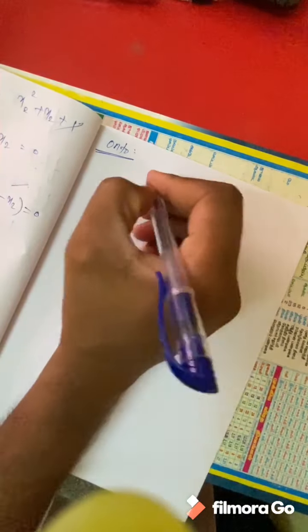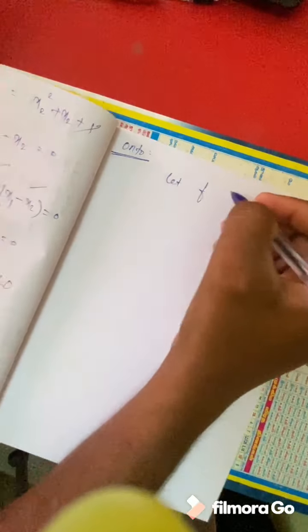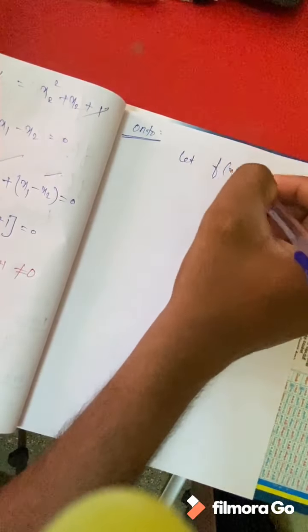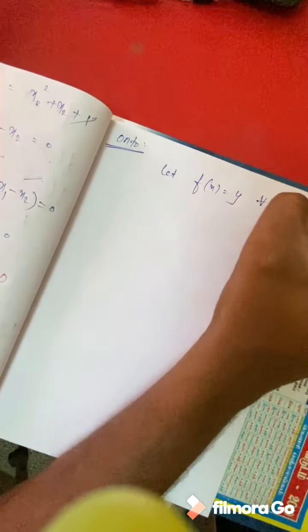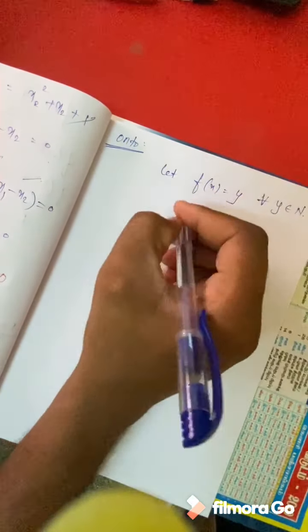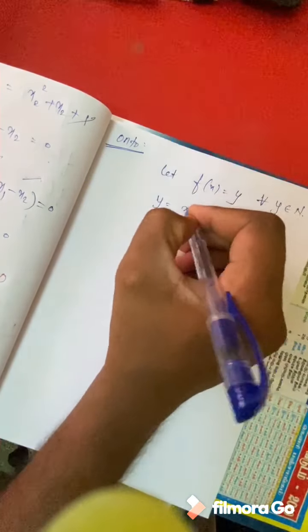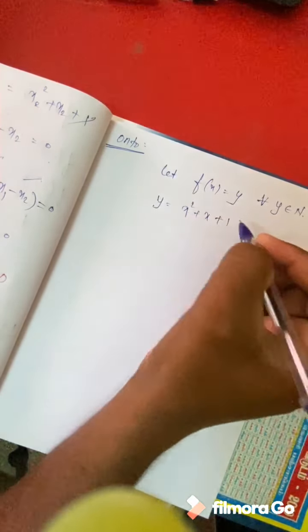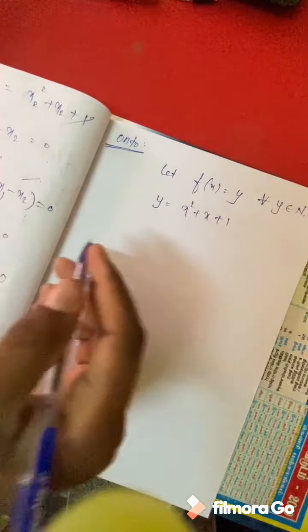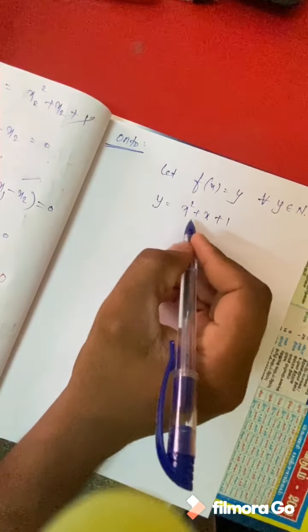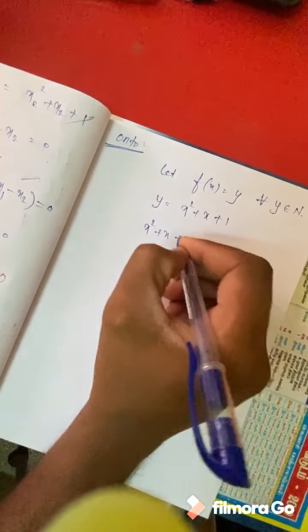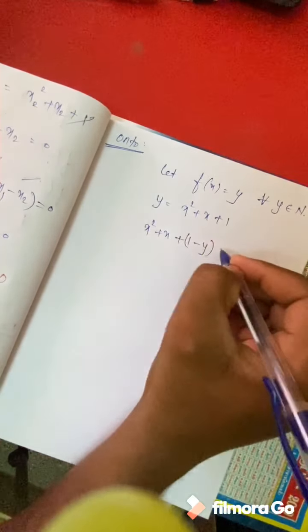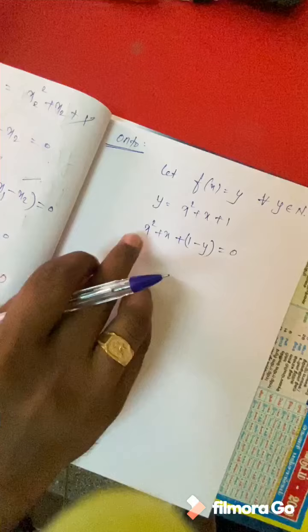Okay. So let f of x is equal to y, for all y belongs to N. The given is y is equal to x square plus x plus 1. Now this can be written as x square plus x plus 1 minus y equal to 0. I am going to get the x value.